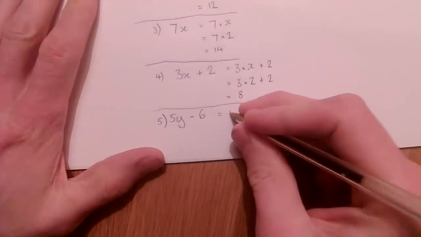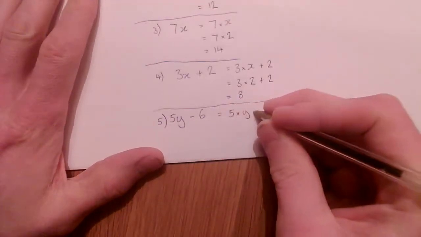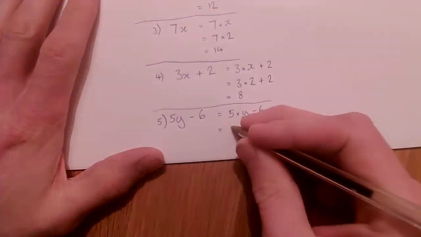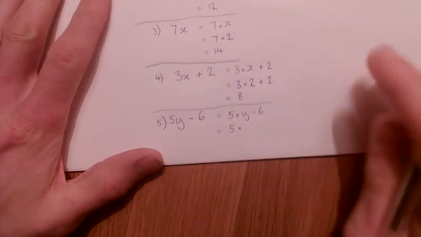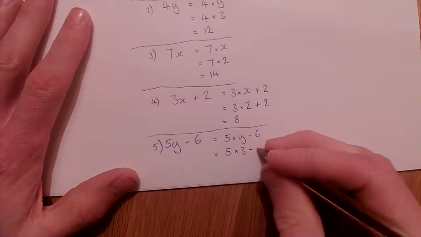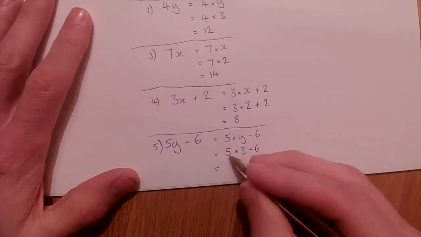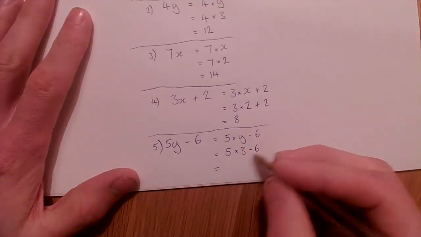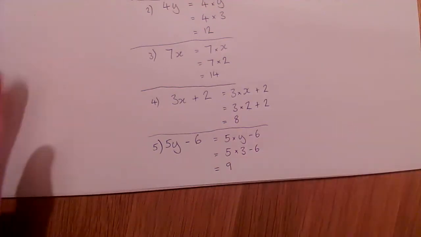Finally, this one here becomes 5 times y, take away 6. That's 5 times what we're substituting in for y. Well, y is 3. So 5 times 3, take away 6. 5 times 3 is 15. Take away 6 is 9.